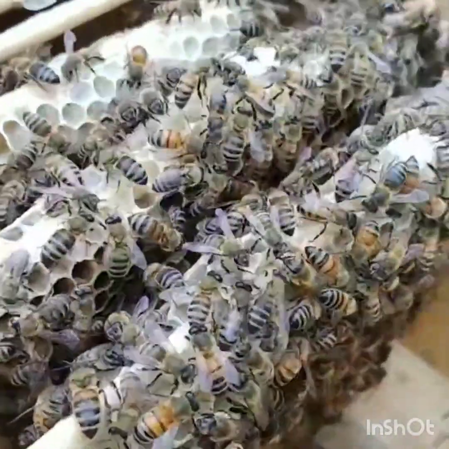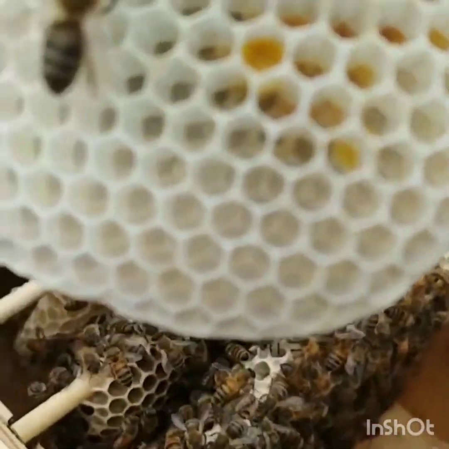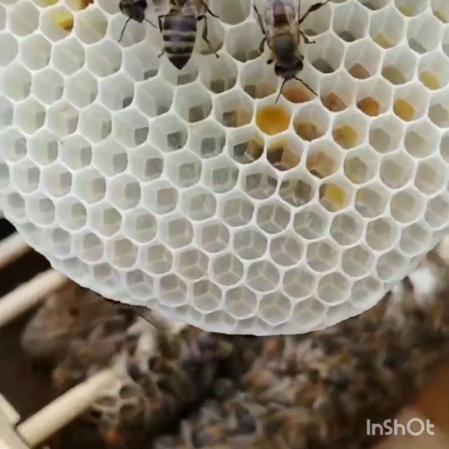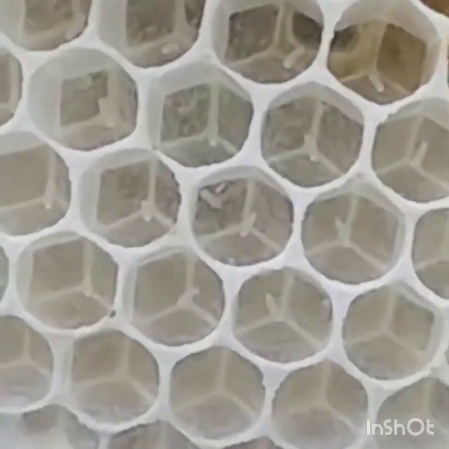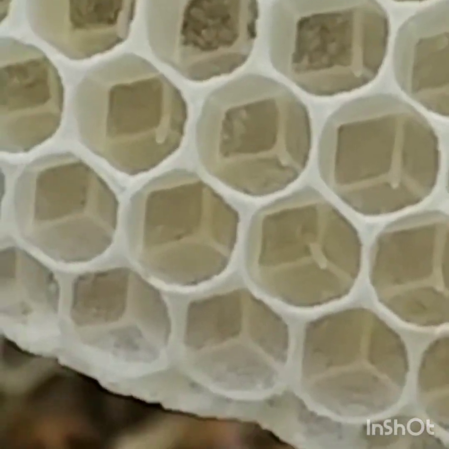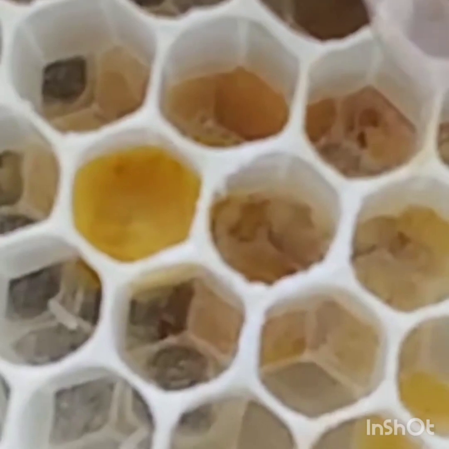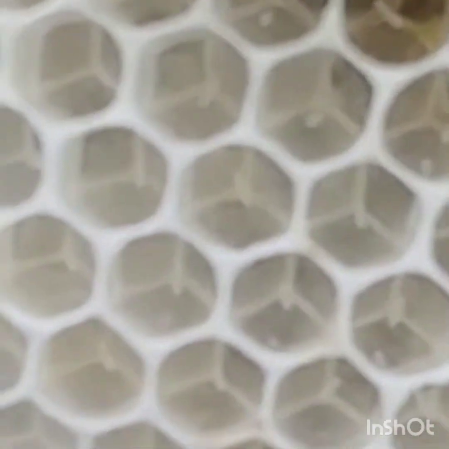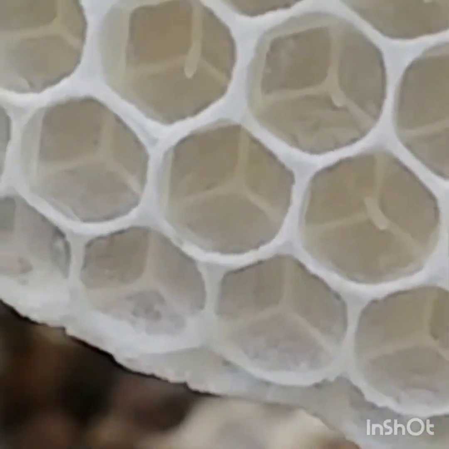The workers change their tasks as they age, kind of how we change what we do as we get older. First we stay at home, then we go to school and then work. Young honeybee workers first take care of the queen and young larvae. Young bees also produce wax from glands on their abdomens and build all of the structures you see in the nest.